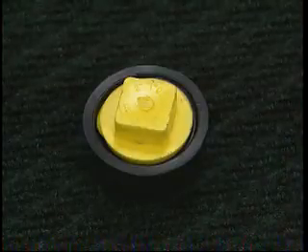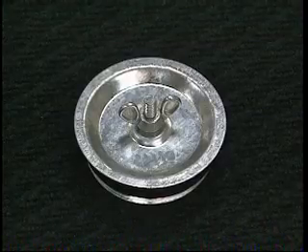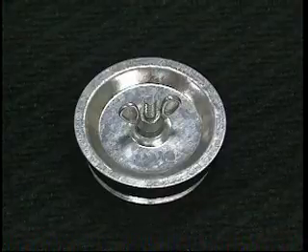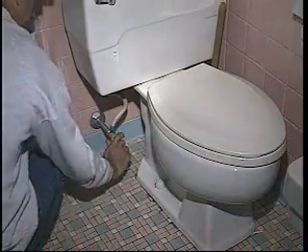This plug fits in a bathtub drain. This one is the right size for most toilet drains. Remember to shut off the water before removing the toilet to plug the line.